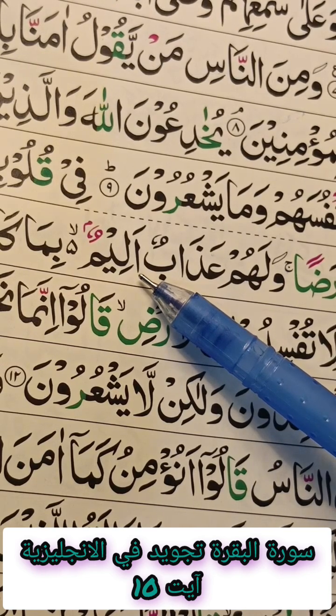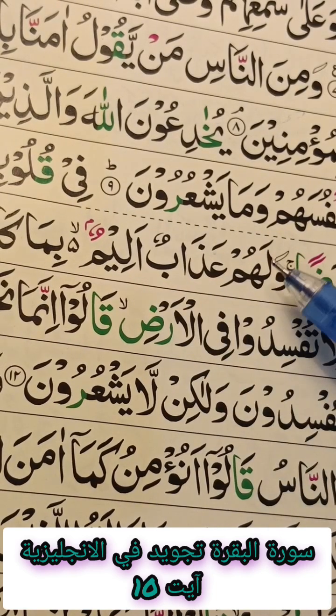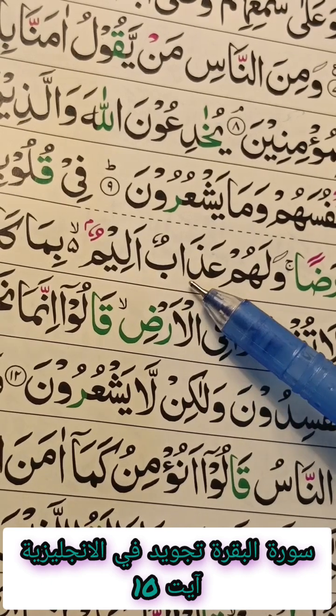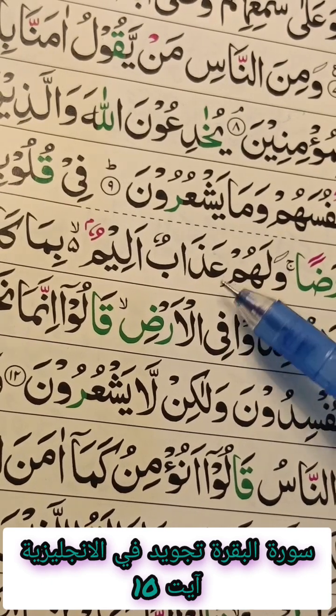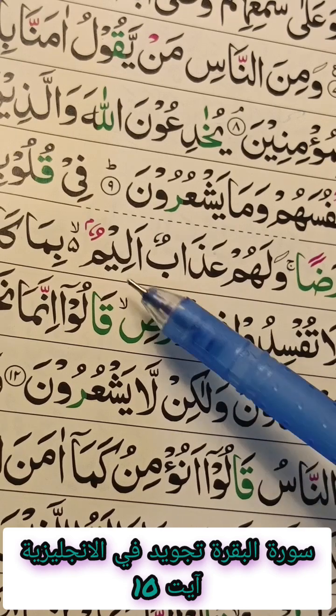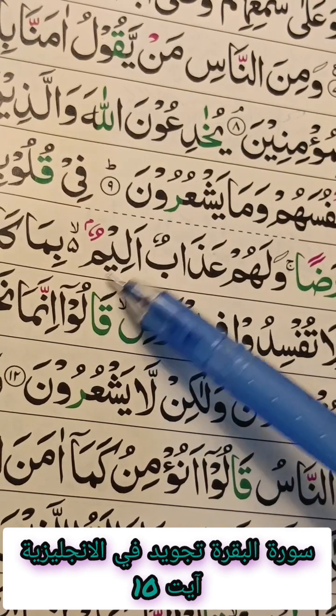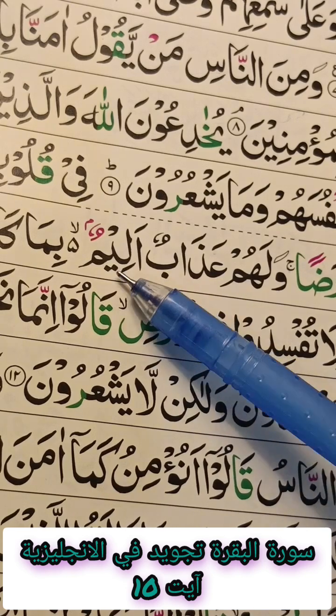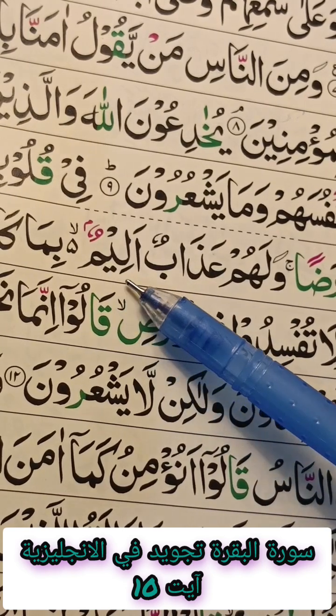When alif contains any fatha, kasra, zamma or any haraka on it, then we read alif as hamza. So only stretch the a here because of alif madda. Walahum adabun alimum. We are stretching li because of ya madda. When kasra comes before ya sakina, you stretch ya up to one alif. This is called ya madda.